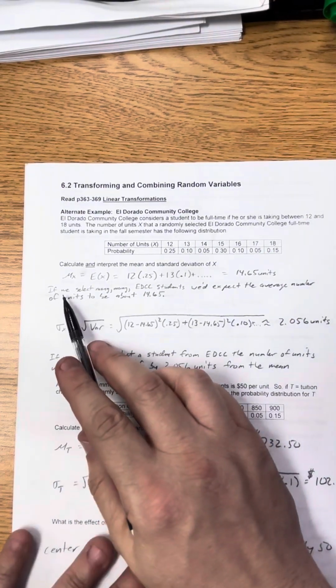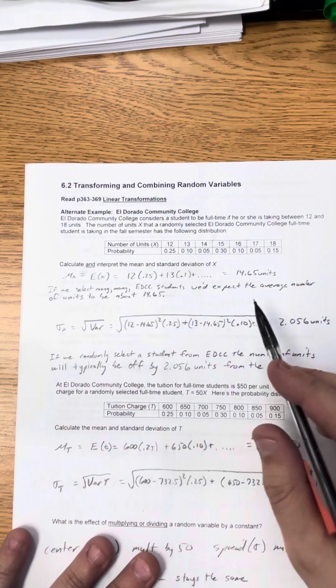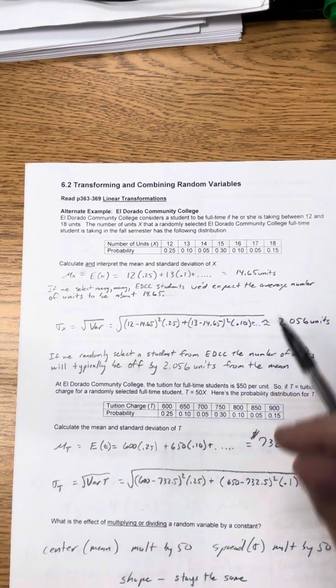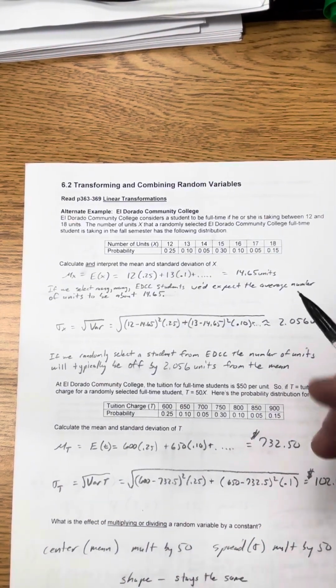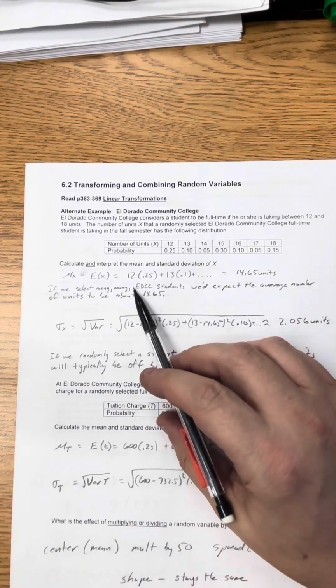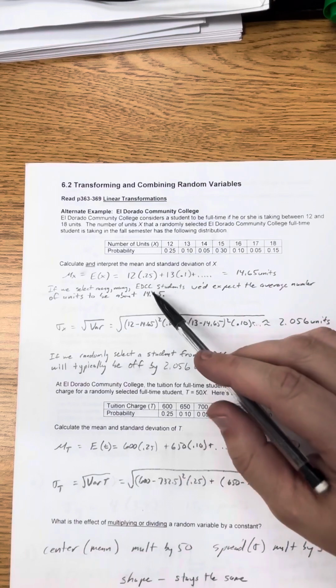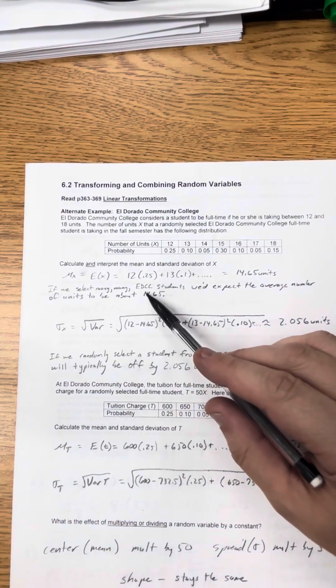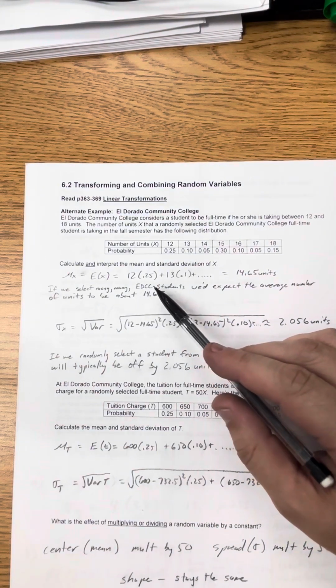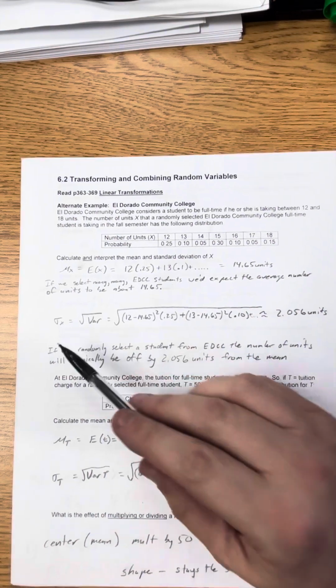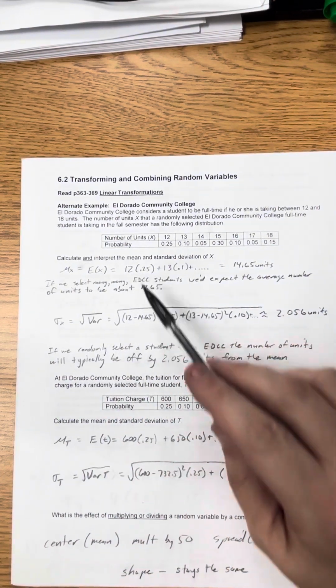Okay, and then interpret. If we do many random selections of, I'm sorry, it's not U.S., El Dorado Community College students, we expect the average number of units to be about 14.65. And really, to be honest with you, context, full-time students would be better here, but we're not gonna worry about that too much. But I really should have full-time students there, and you should try to get used to writing it down better.